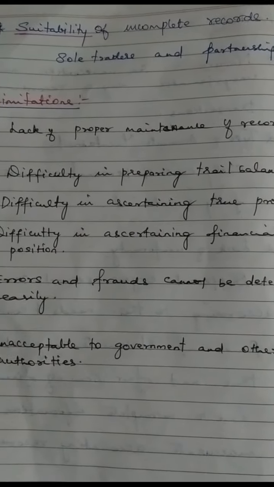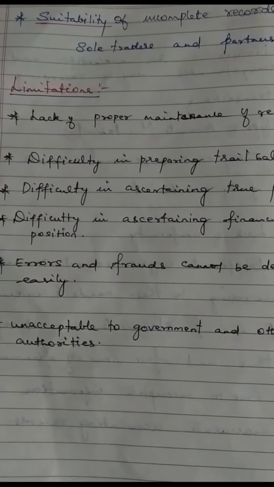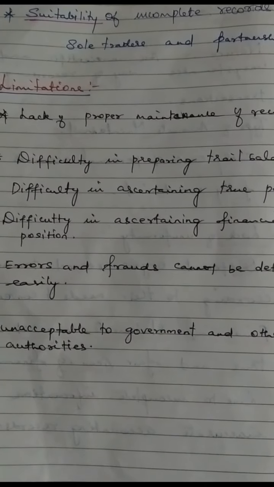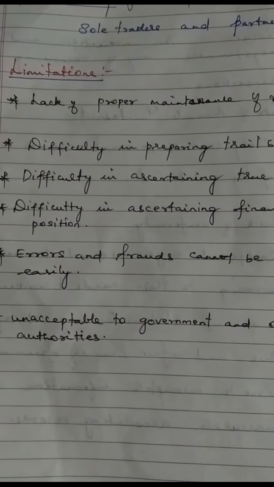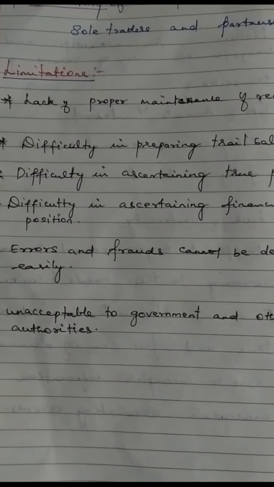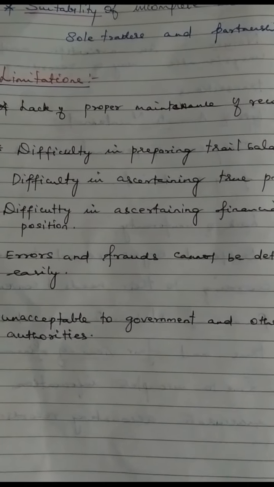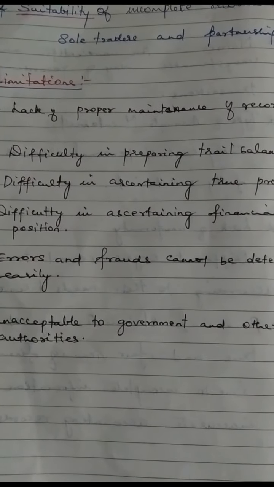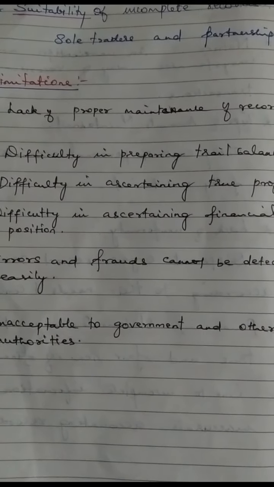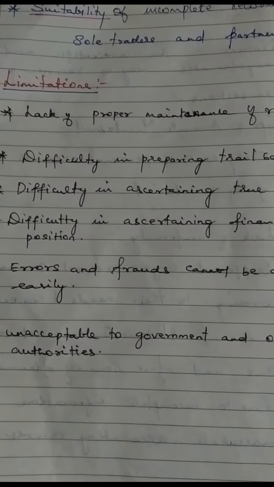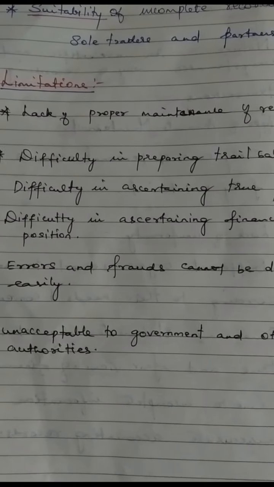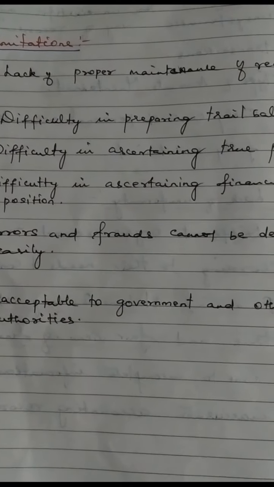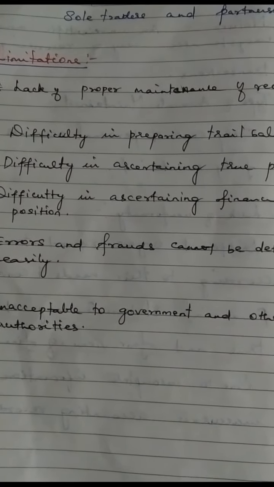Difficulty in ascertaining the financial position. Balance sheets are prepared to find out the exact financial position of any business, but here incomplete records give only the estimate value of the assets and liabilities. So, to know the true and fair view of financial position of a business is not possible in case of incomplete records. Errors and frauds cannot be detected easily.